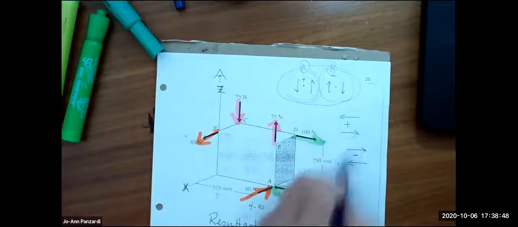Let's try it. Let's do this 80. We're still looking at this. I'm looking down from my Y. This we know is positive. This is negative. Do I have this or this, looking down from my Y, at the 80 force? C or D?